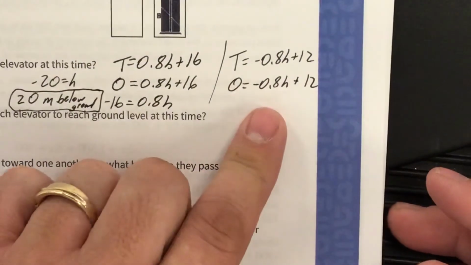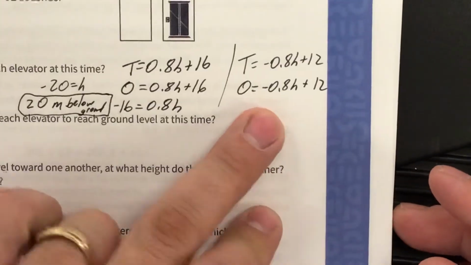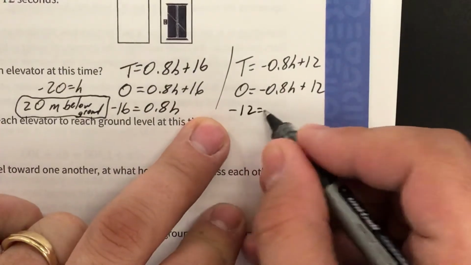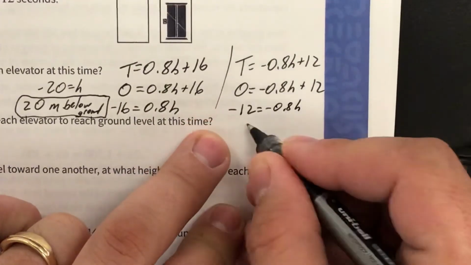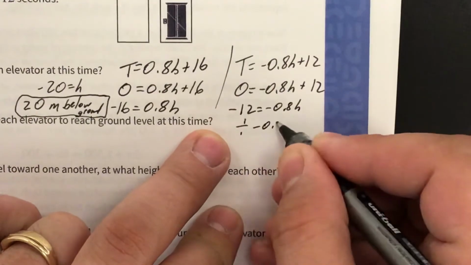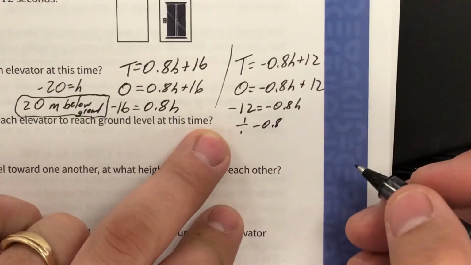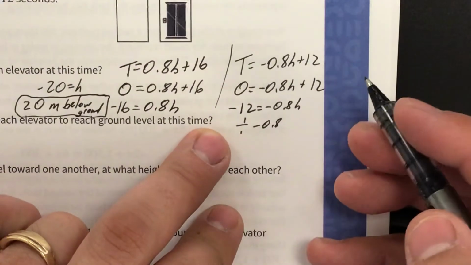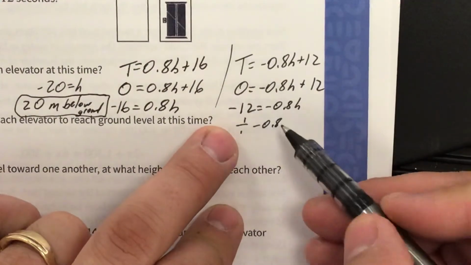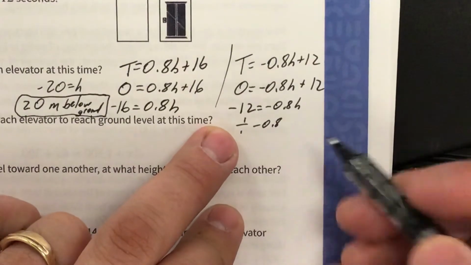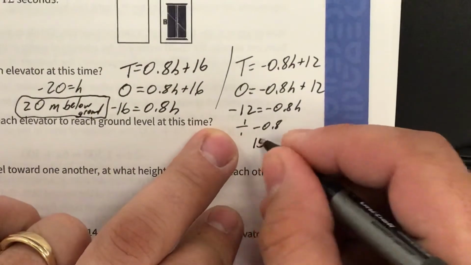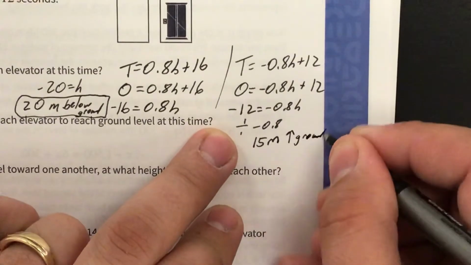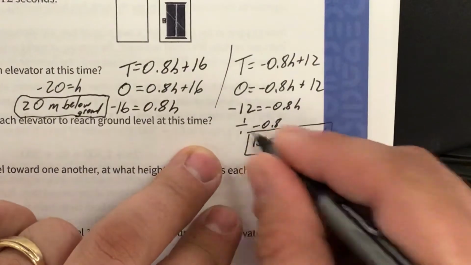Ladies, I got negative 20 again. Well, first you'd subtract 12, and then you divide by negative 0.8. Yeah, there's a 12 over here. It's going to be positive because both of those are negative. I got 15. 15 meters, so that'd be above ground because it's positive. That's where that elevator is before we start.